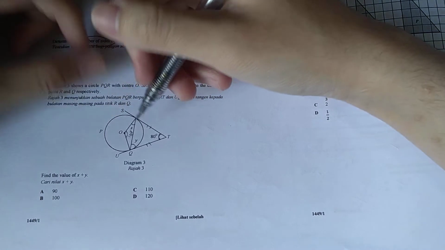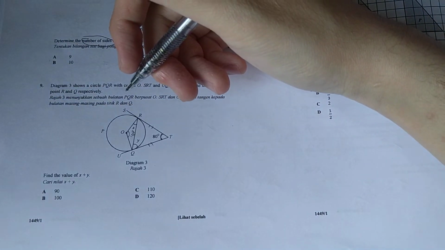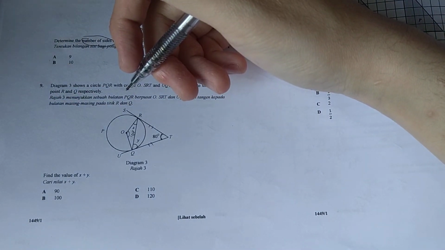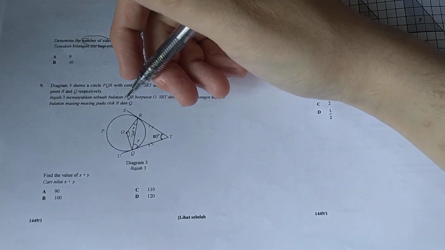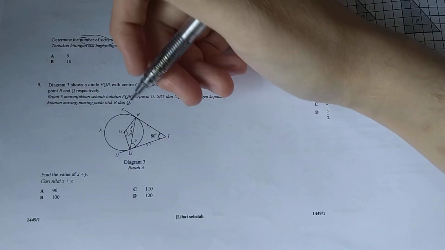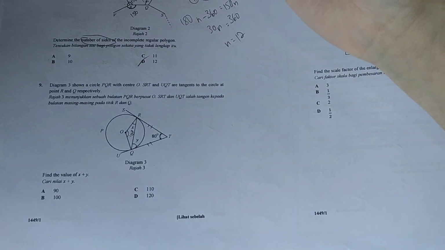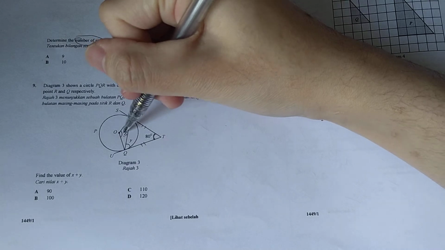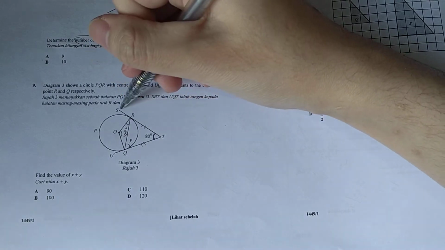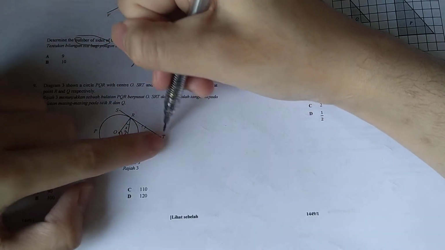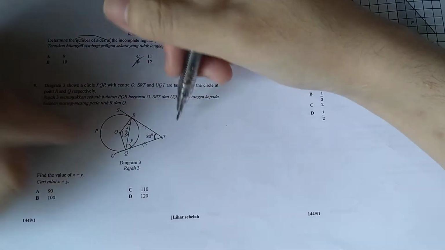Okay, there's nothing to explain. You just have to memorize the rule. If you already forgot, then go look back yourself, or you can ask me also. You just have to know it. If you don't know it, then you cannot do it. So the opposite angles add together to 180 because they're two tangents that intersect here. Only with two tangents can you use this rule.